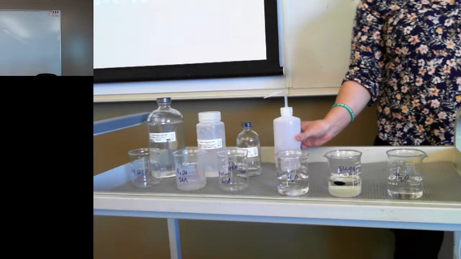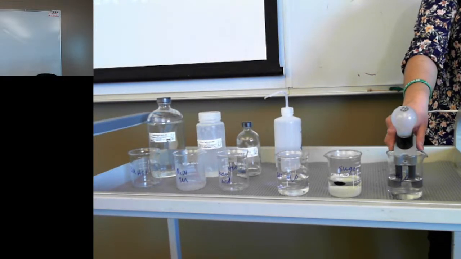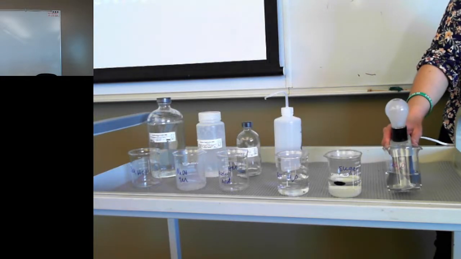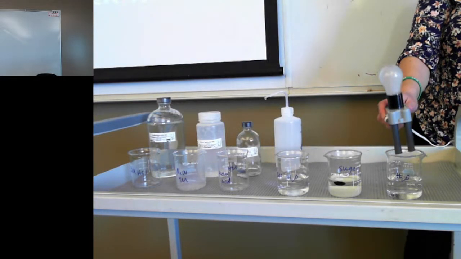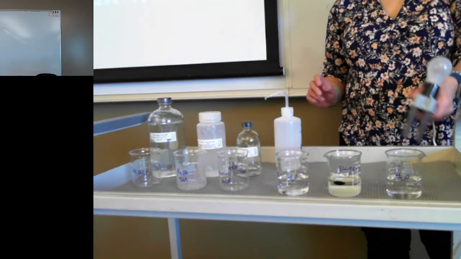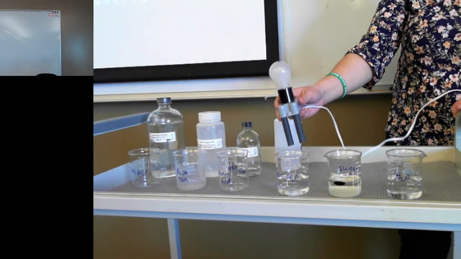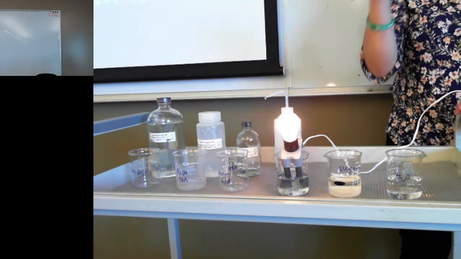All right, so let's dip it in our water. And nothing happens, right? So we expect that, since it's distilled water. Sometimes if you use your tap water from your sink, you can get it to light up, because if there's enough ions.